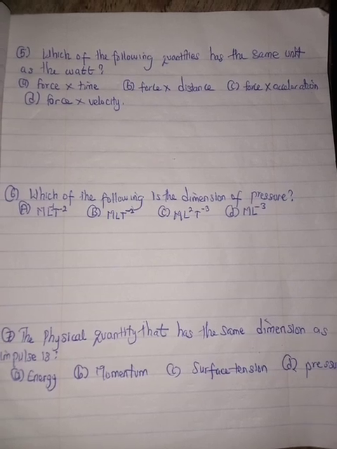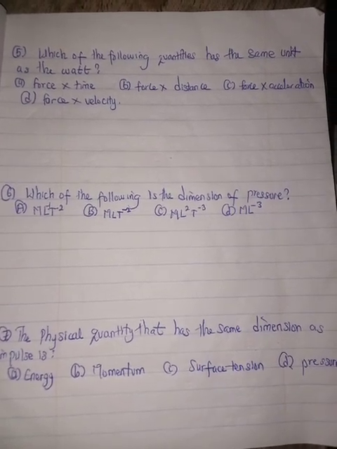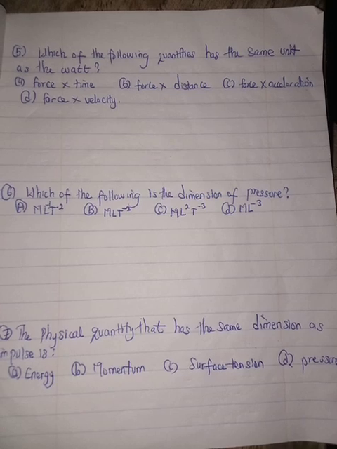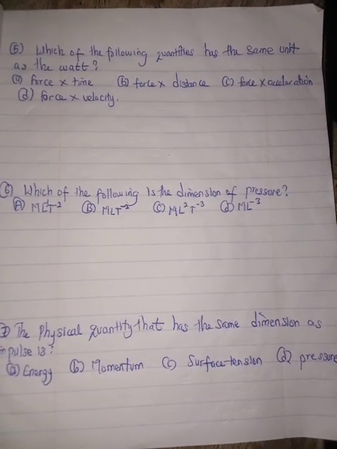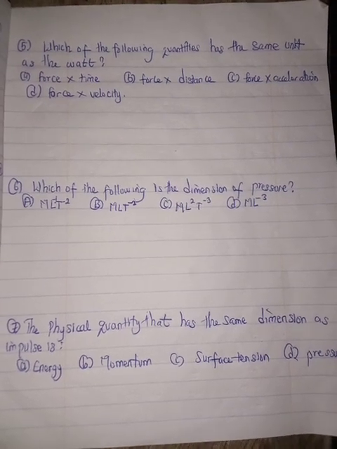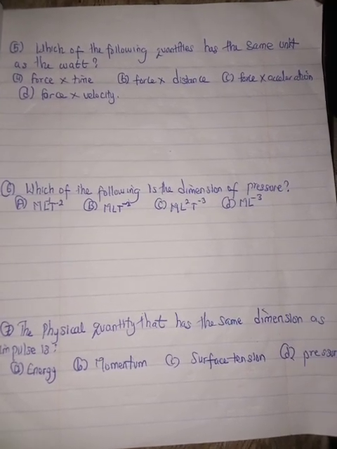Power is a derived quantity that has a derived unit, the derived unit I gave you before. So, which of the following quantities has the same unit as the watt? It's force times velocity, stated directly here, that's option D.